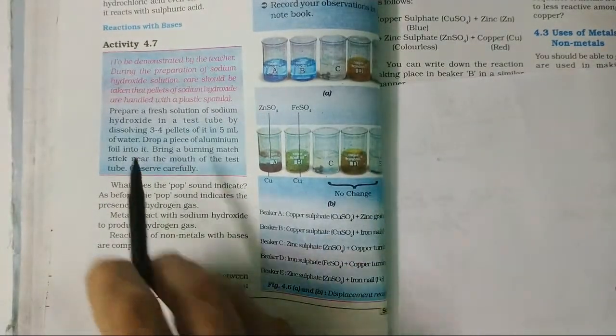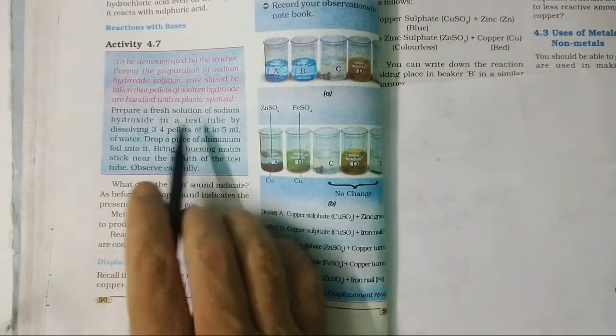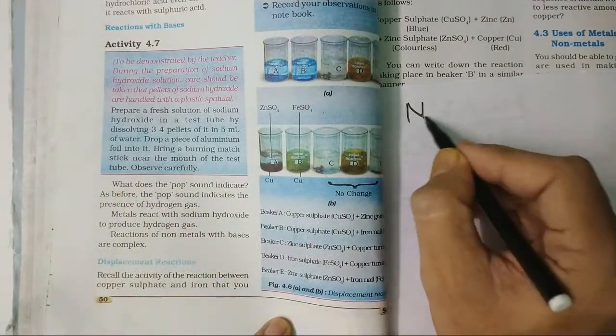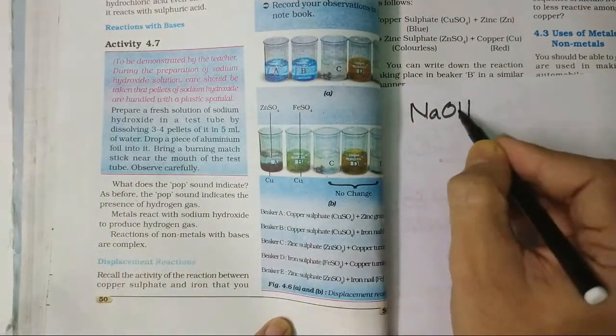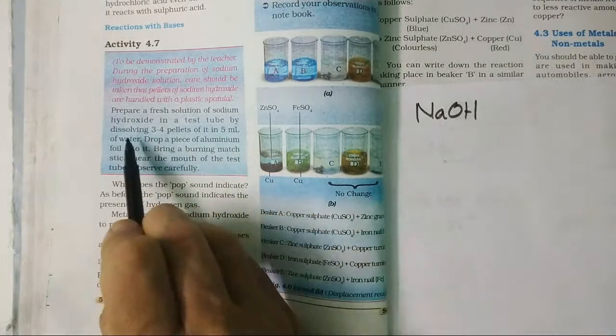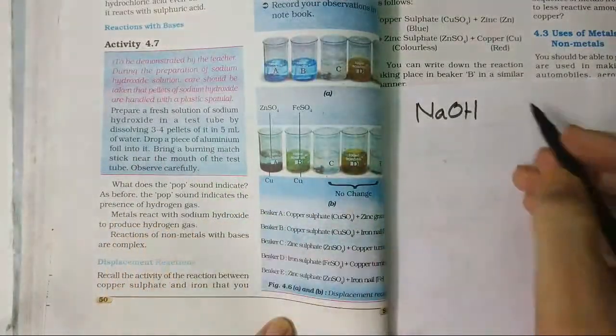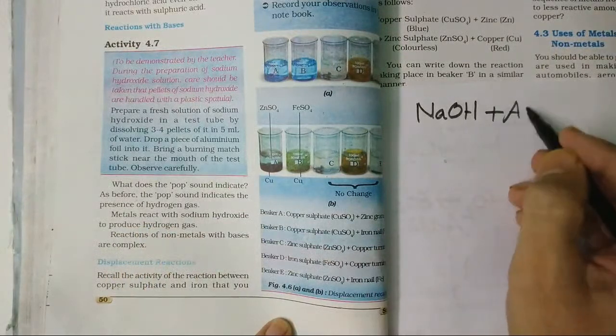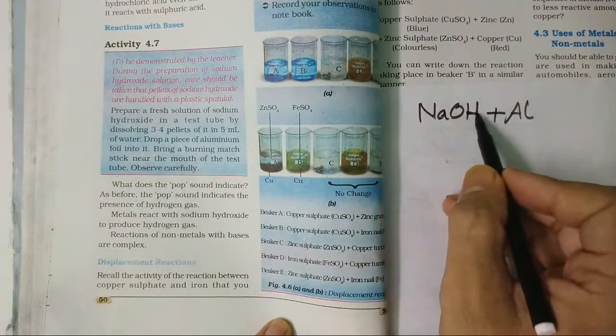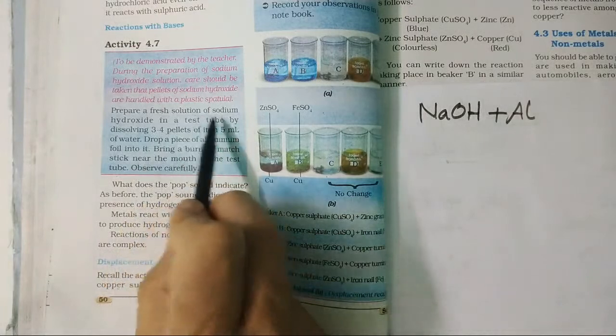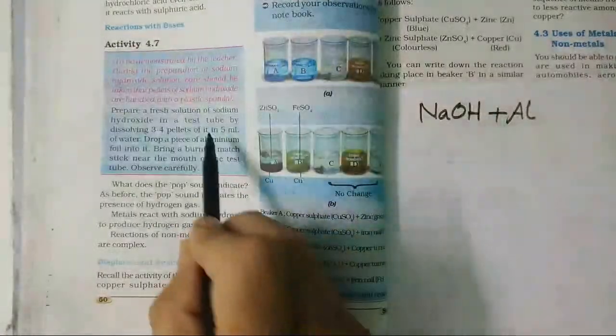The example is, prepare a fresh solution of sodium hydroxide. Sodium hydroxide is NaOH. Dissolve 3 pellets and drop a piece of aluminum. Now put aluminum inside it. NaOH is sodium hydroxide, a solution of sodium hydroxide, and put a piece of aluminum.